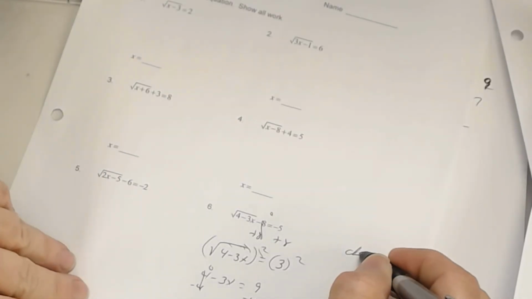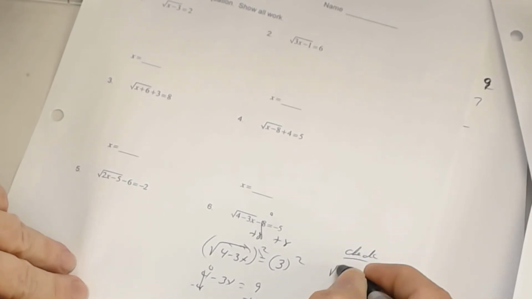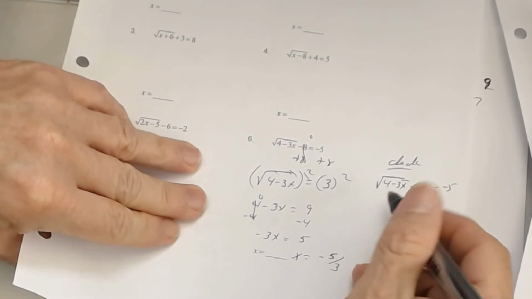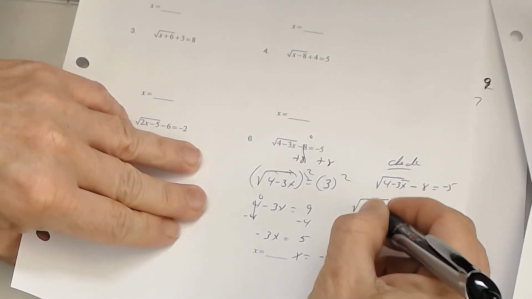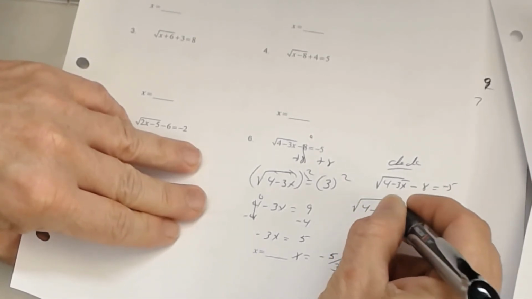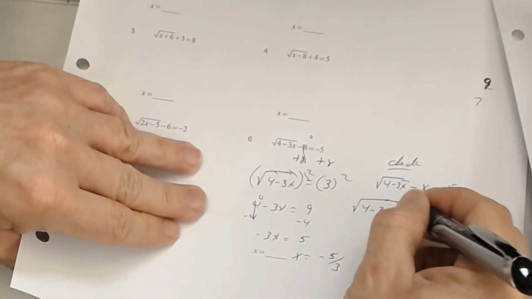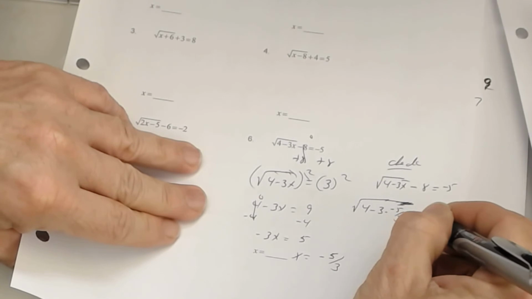Go back to the original. So we're checking this here. Where we see the x, you're going to plug in negative 5/3. So we have the square root of 4 minus 3 times x, and what's x? Negative 5/3, minus 8.